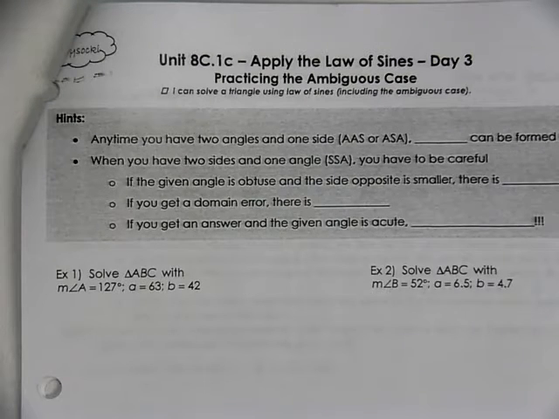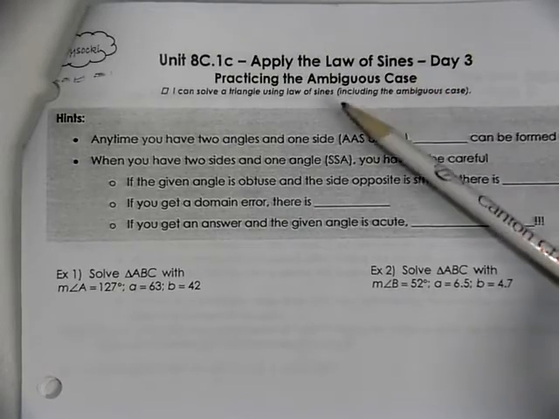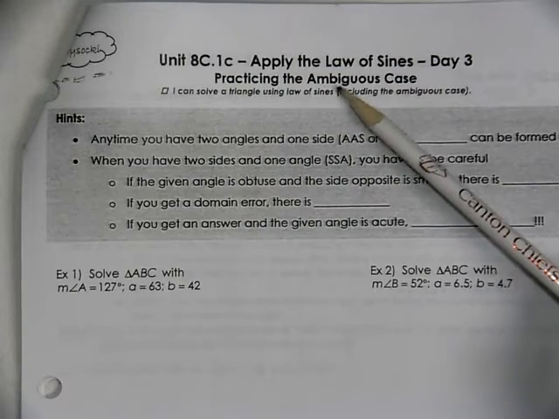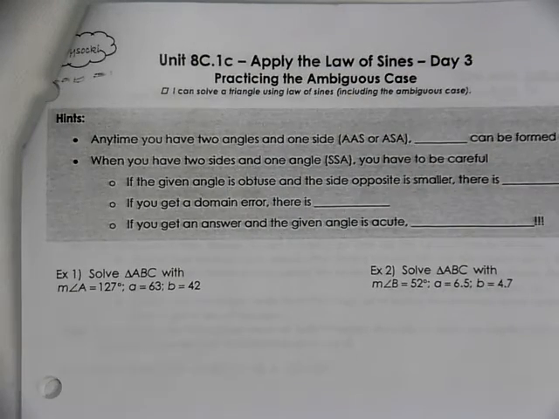This is Algebra 2 with Trig, 8C.1c. Again, we're going to talk about law of sines, and we're going to solve for all the parts. Solve the triangle, including the ambiguous case.